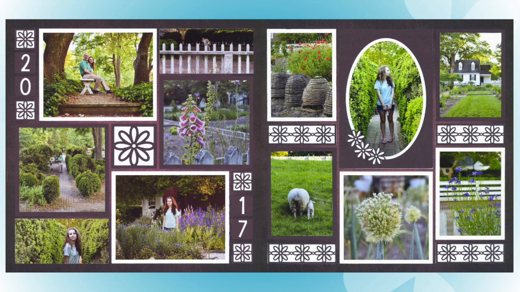Alright, on this 2-page spread, I want to put your attention on the right side of the layout because there's that one oval frame. Now, this oval frame could possibly repeat on the other side. We do have some 4x5 ovals, so you could repeat that shape. But I want to point out on the right side that oval frame is where the focal point is. That's the focal point of that layout.